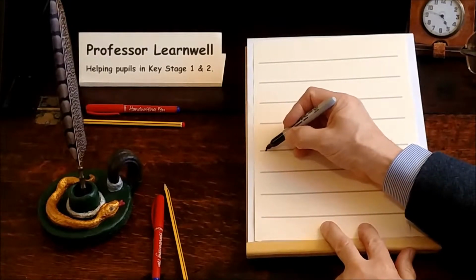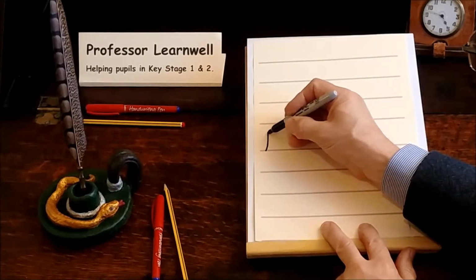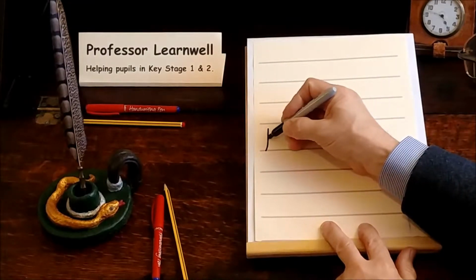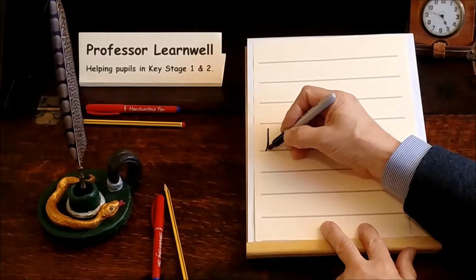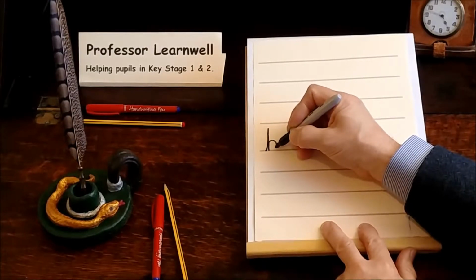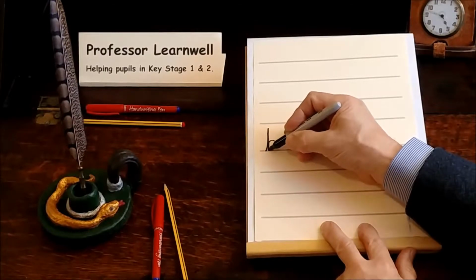Starting on the line always, nearly touching the line above, holding our pen like this, of course. Back down. Bounce back up. Curve to the right. Back to the start.